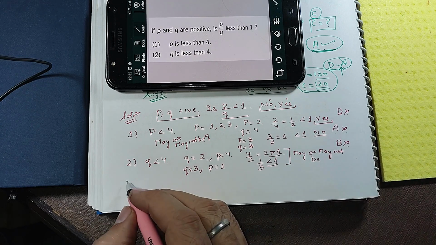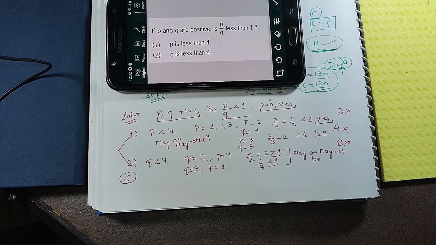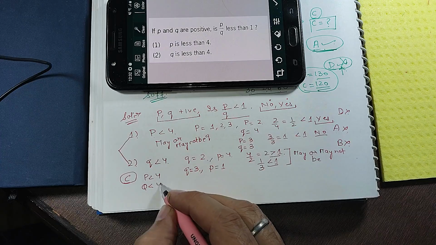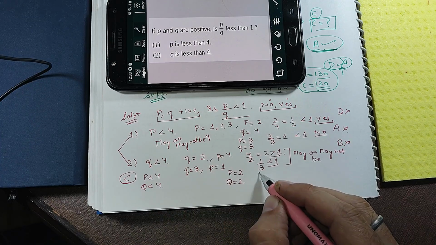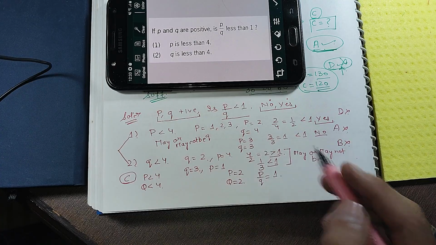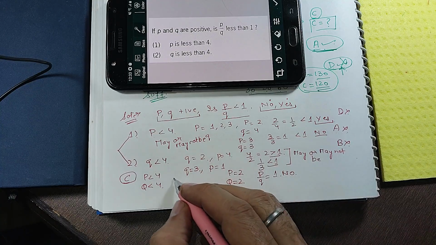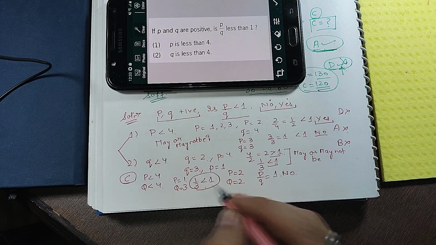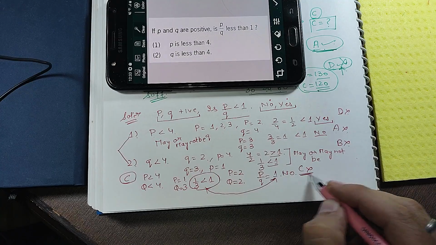Now I have to check for option number C, combining both the statements. When I combine both the statements, P is less than 4, and Q is less than 4 also. Let us suppose I take the value of P to be 2 and Q to be 2 also. So in that case, P by Q will be equal to 1. So is P by Q less than 1? No, the answer comes out no. Now if I take the value of P to be 1 and Q to be 3, in that case 1 by 3 is less than 1. So again, the may or may not be situation is coming out. So I will say statement C is also not correct.